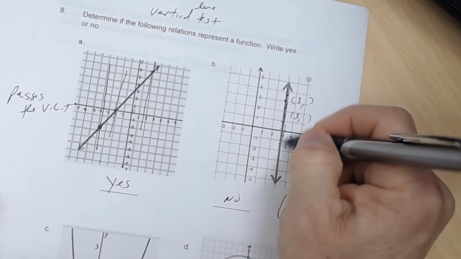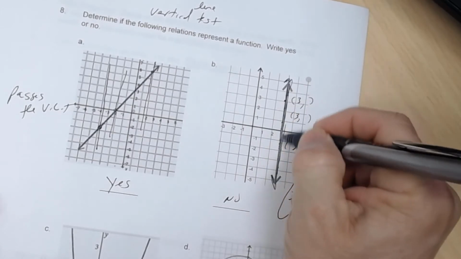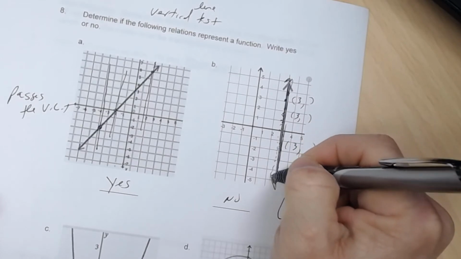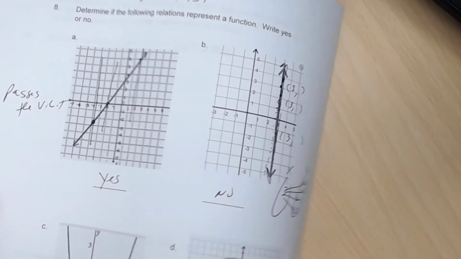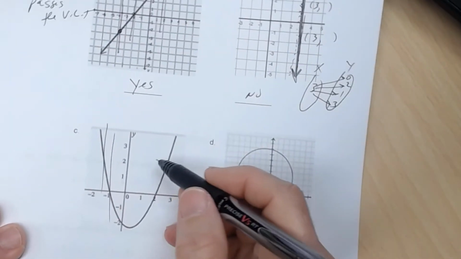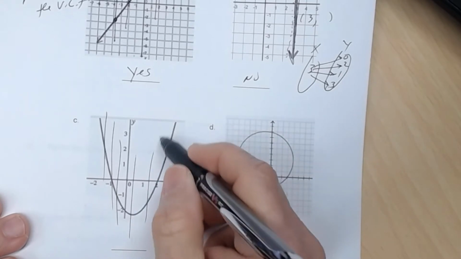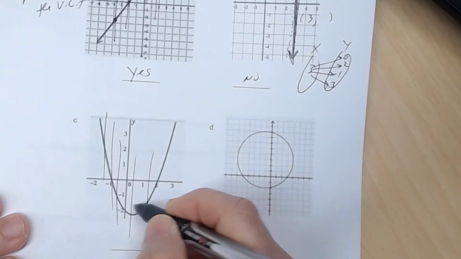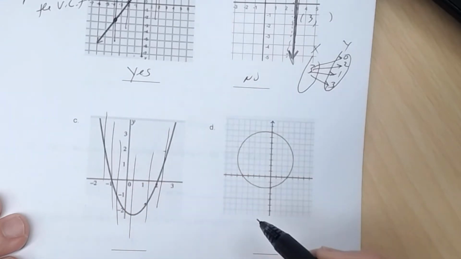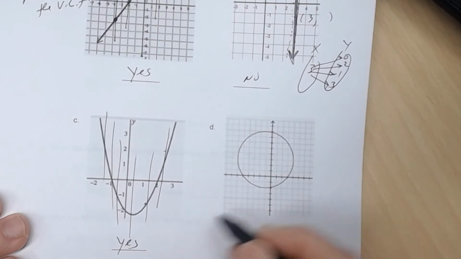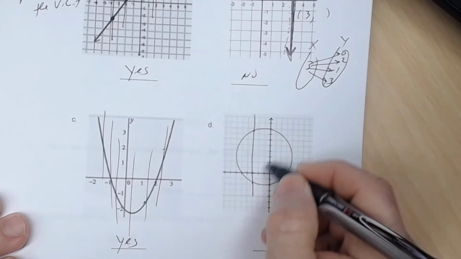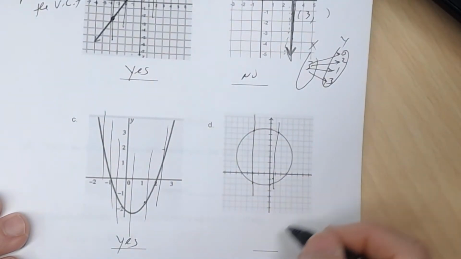In fact, it fails a vertical line test, because if I draw this vertical line, it intersects the graph in more than one place. In fact, it intersects the graph in an infinite number of places. Letter C, if I do the vertical line test here, again, just like with this one, it passes the vertical line test. So for this x coordinate, there's just one y value. For this x coordinate, there's just one y value, whatever that y value may be. Over here, the circle, remember, for this x coordinate, there are two different y values. For this x coordinate, there are two different y values, so that's not a function.